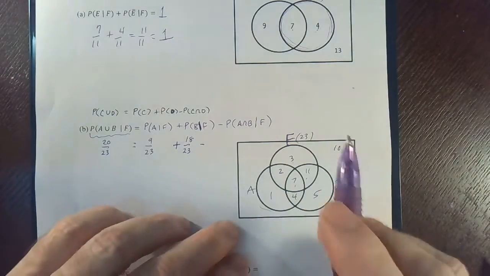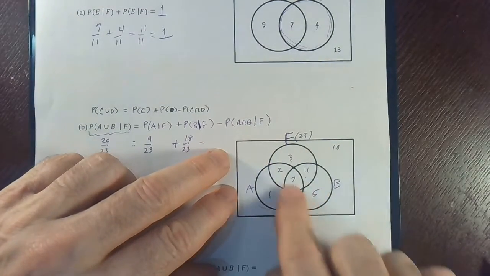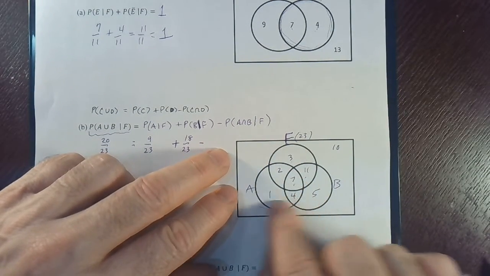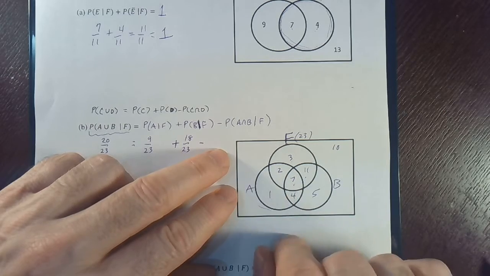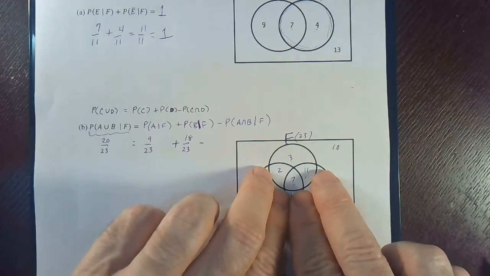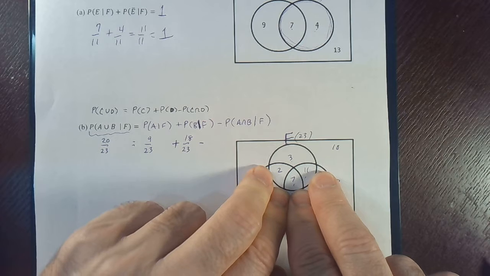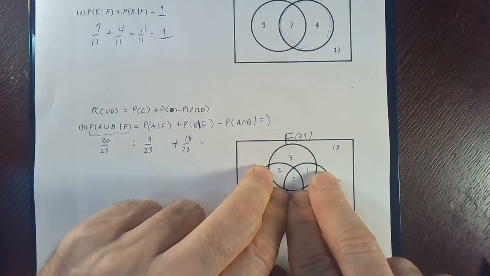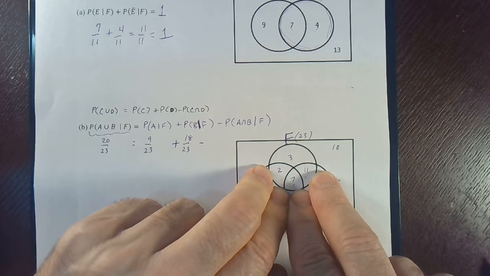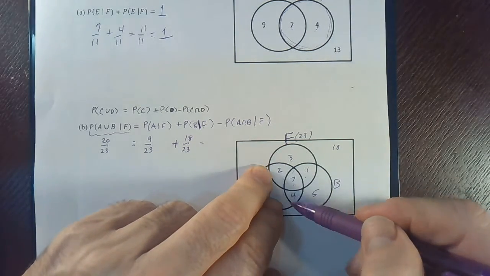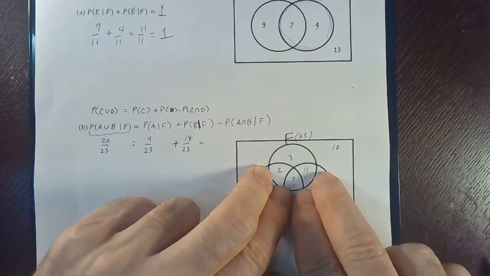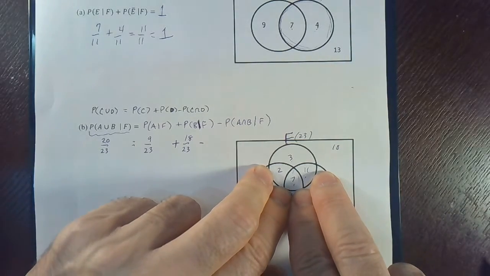Minus, all right, what's the probability that you're in the football region of A and B, given that you're in F? Given that you're in F, which of those regions is in A intersect B? A intersect B is this right here, so just the 7. 7 over 23.